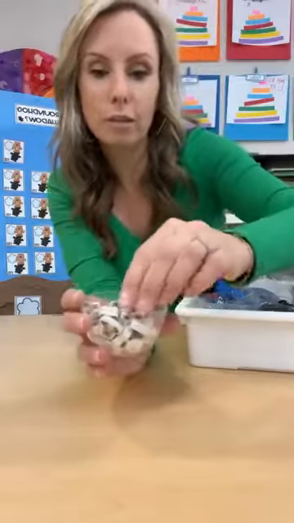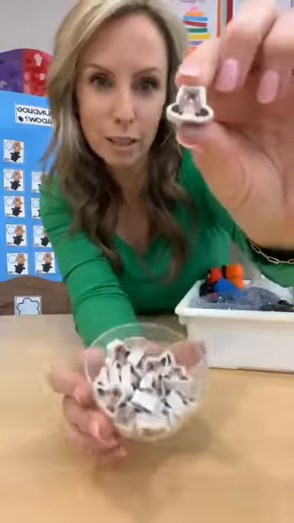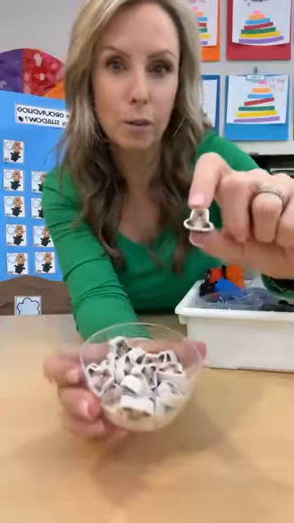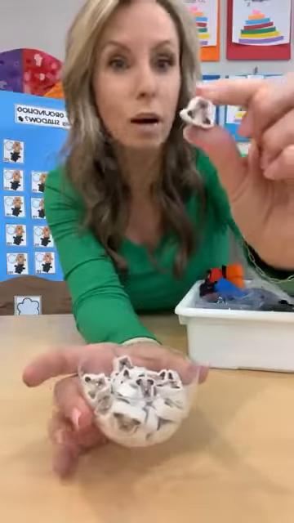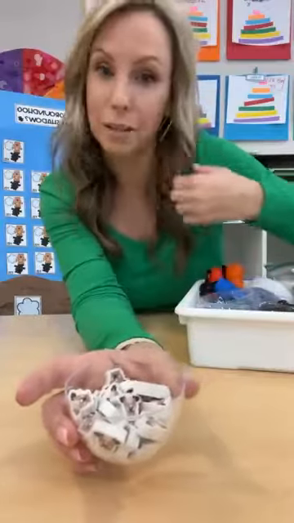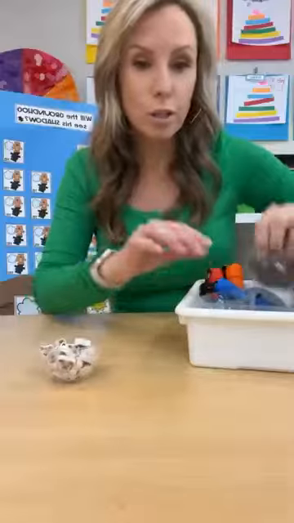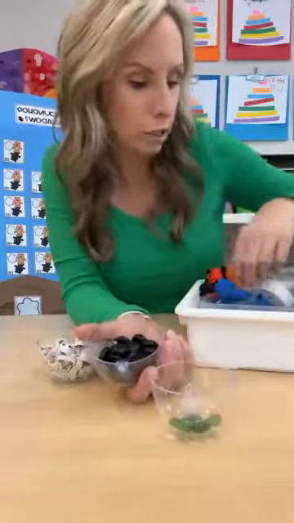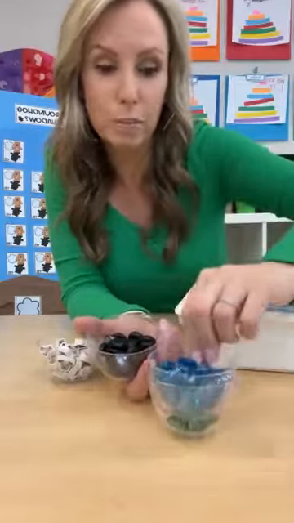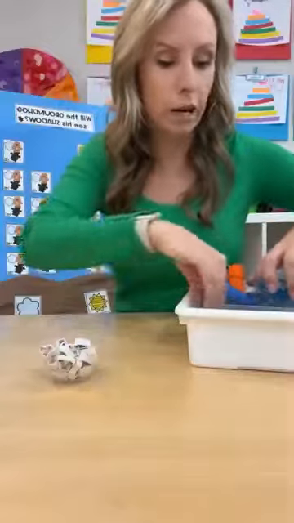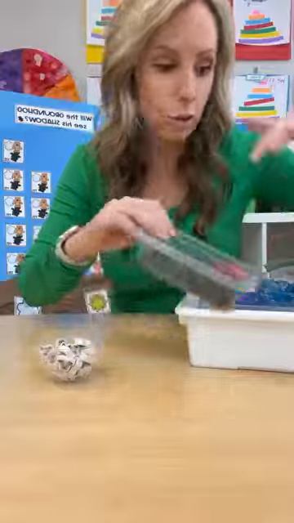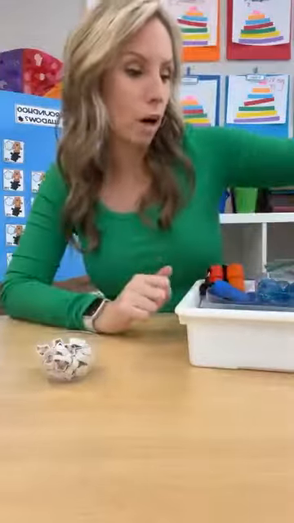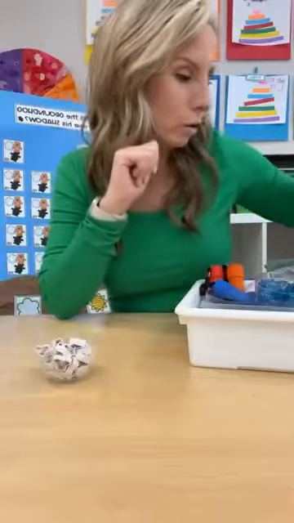So I have these Groundhog mini erasers. I did find some on Amazon. These are from a Kinder Crate a couple years ago, but I have the Groundhog mini erasers linked where the links are. So if you want to grab those, also grab any black gems you have, or green gems, or yellow gems, or blue gems. Those will work great for counting. If you have black beans, those will work great. Any small pebbles. All the pebbles and the gems are from the Dollar Tree.